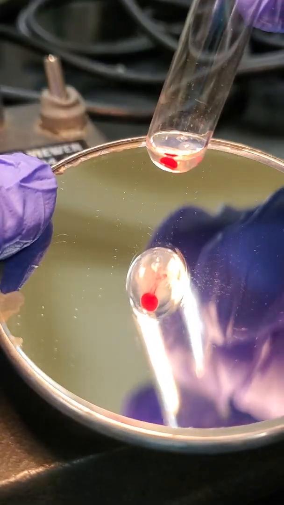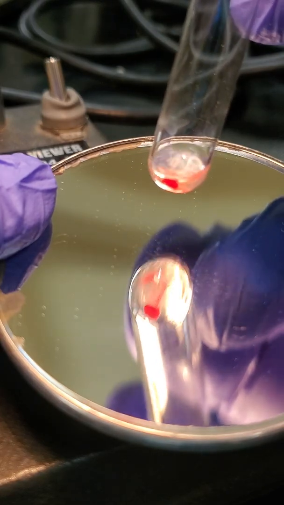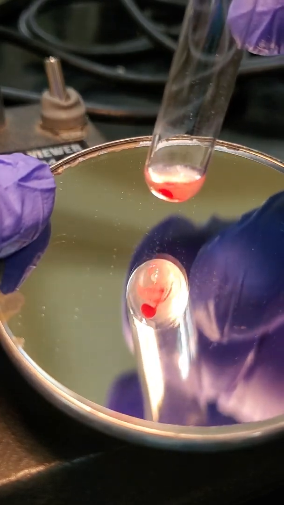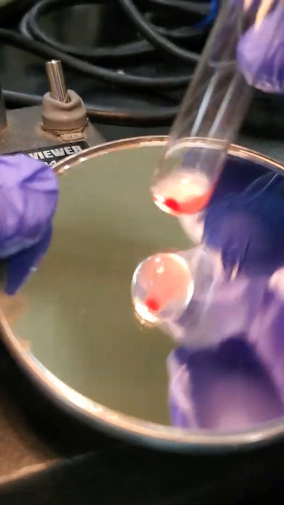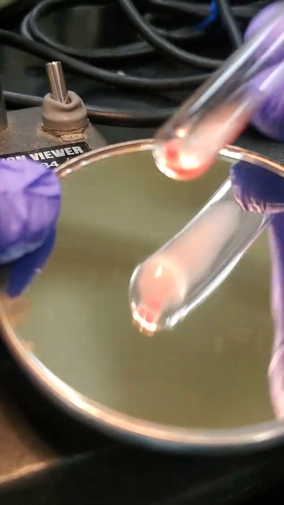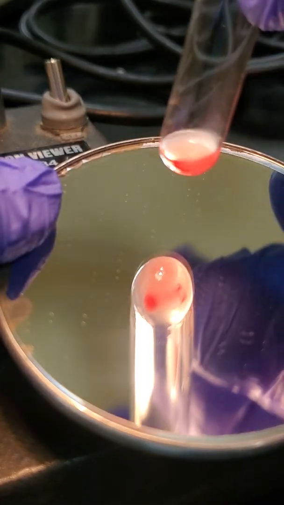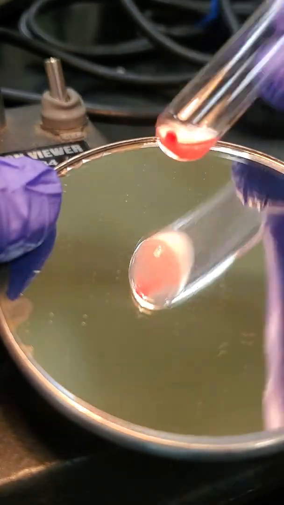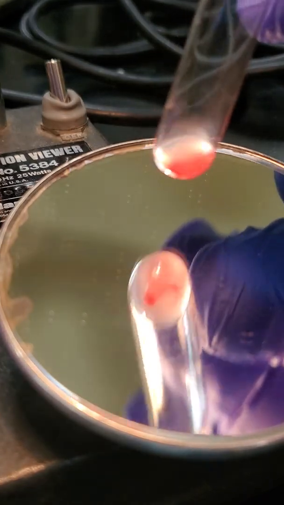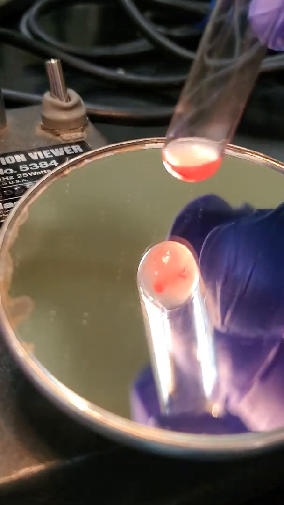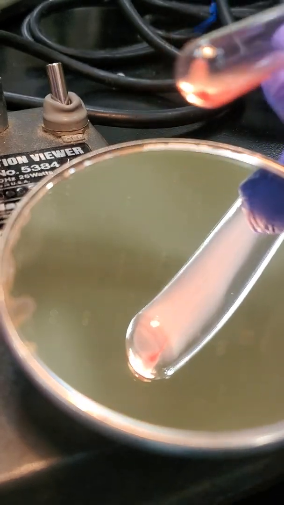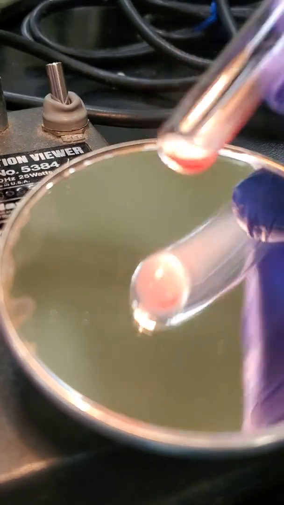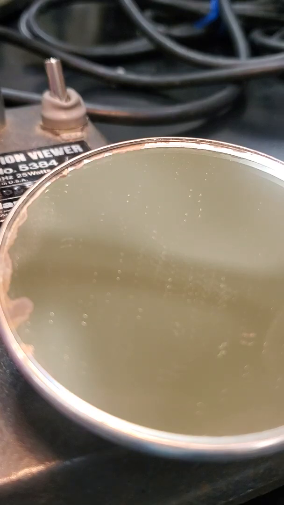Okay, our reverse typing, our A cell, B cell.